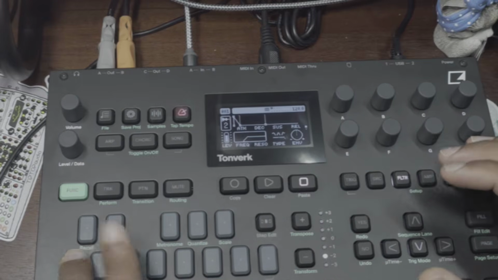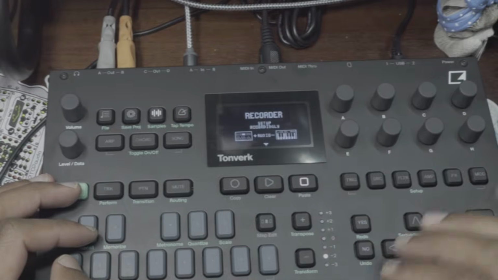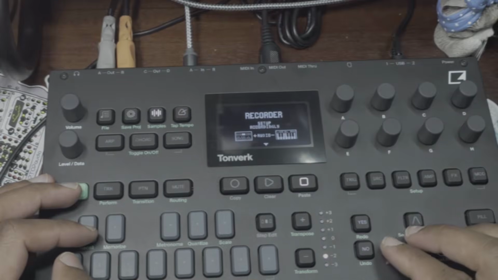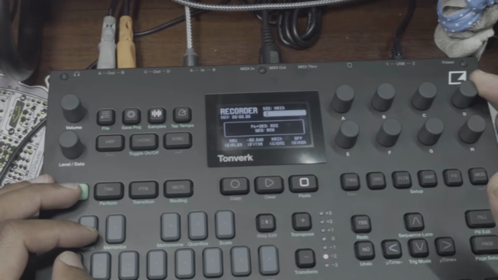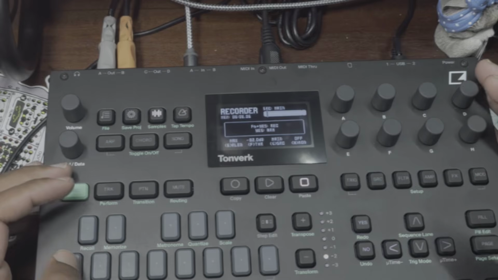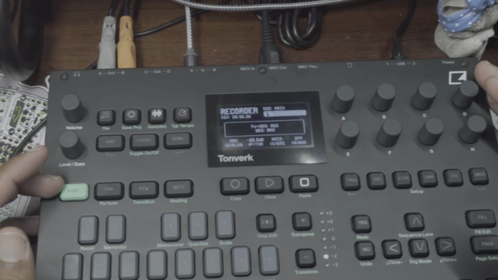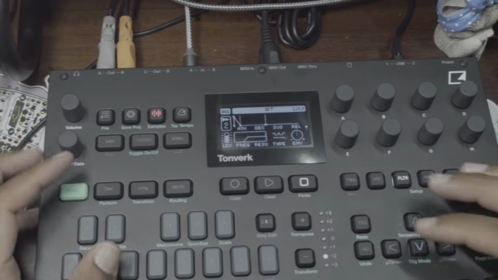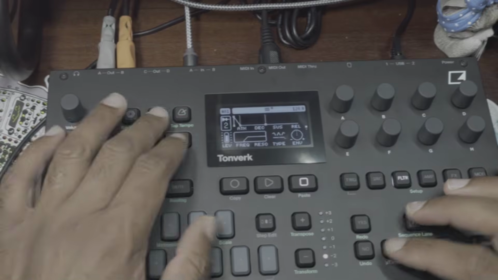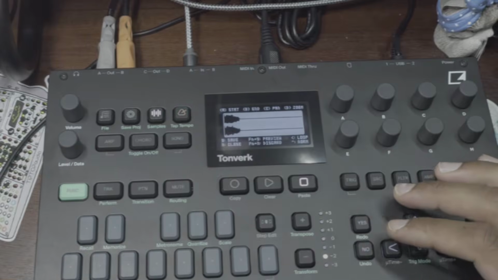Now can we resample that? Again, that's kind of weird.